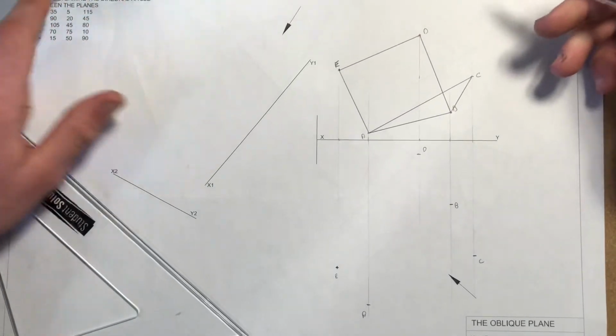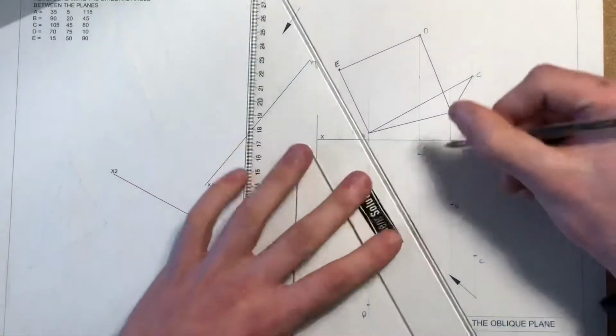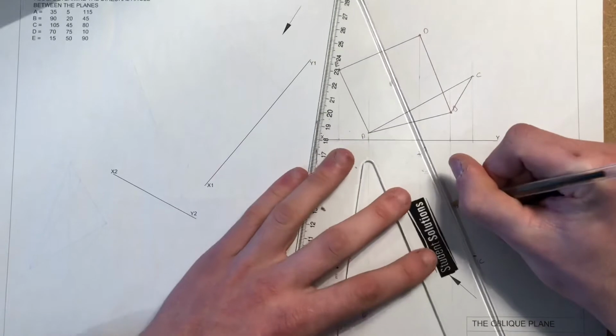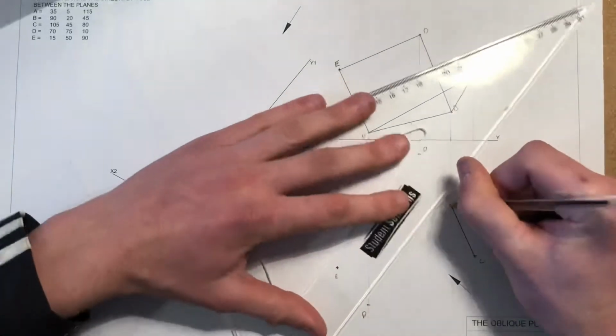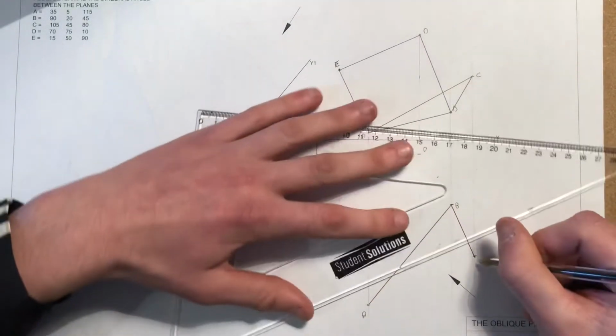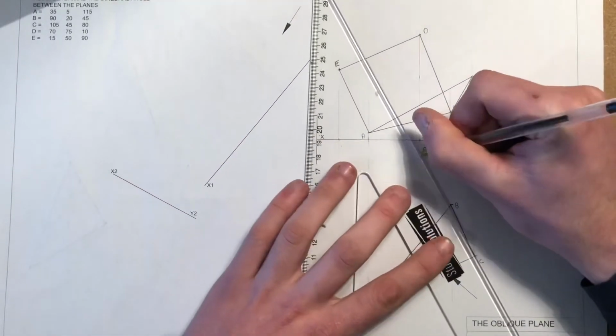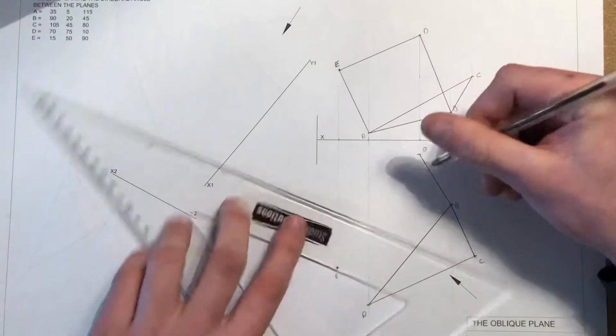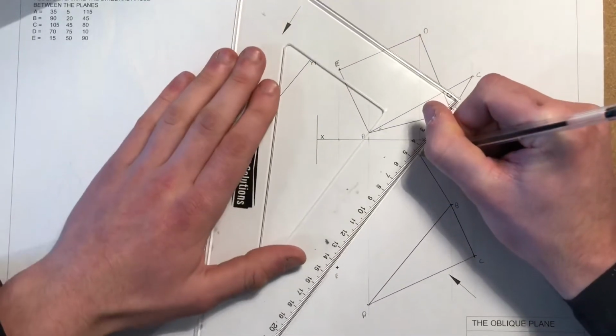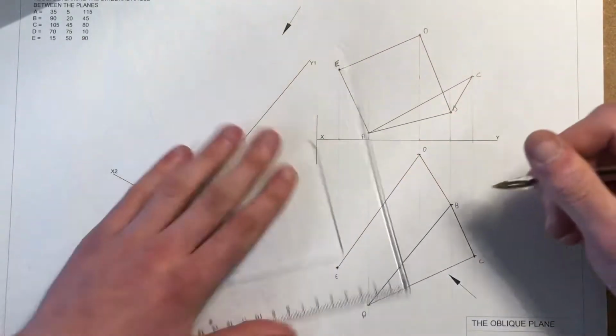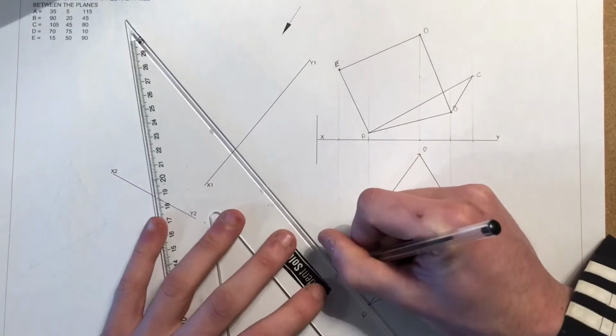It says A, B, C, and A, B, D, E. Okay, so A, B, C is the first one. And A, B, D, E: A goes to B, B goes to D, D goes to E, and E goes back to A.